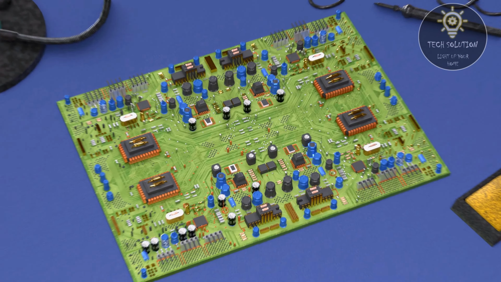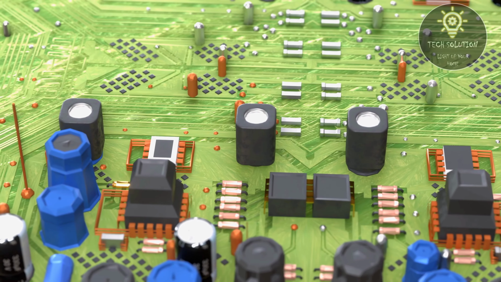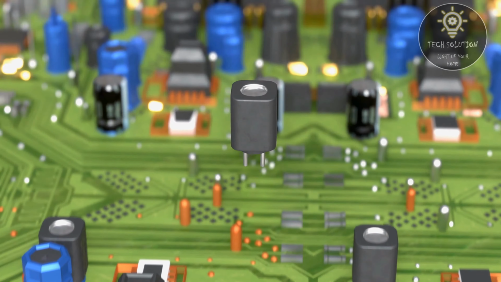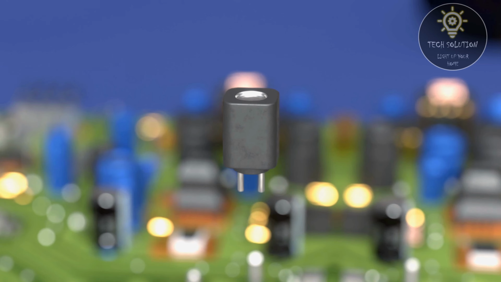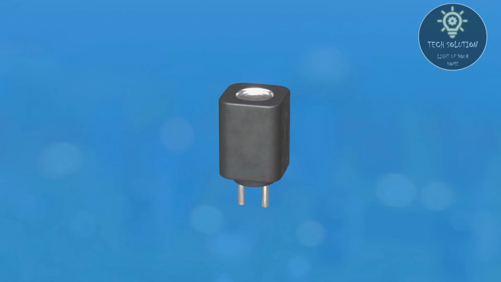Thanks to this tiny electronic component, your electronic devices run smoothly without fluctuations. An inductor ensures the steady flow of current.